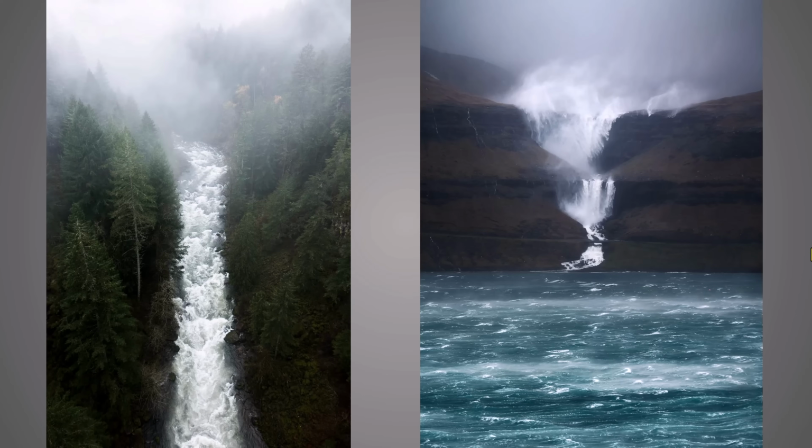And sometimes you of course need a fast shutter speed for the sake of showing what it is you actually want to show. So on the left-hand photo, we have this roaring river that flushes through the northwestern American forests.